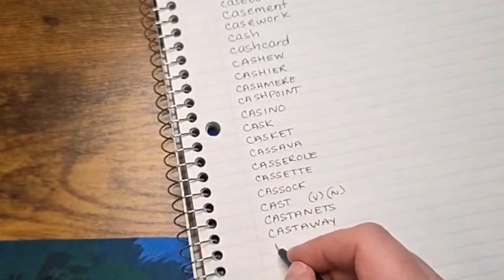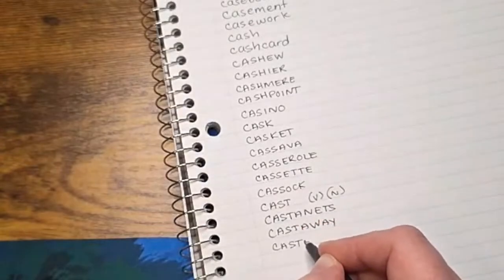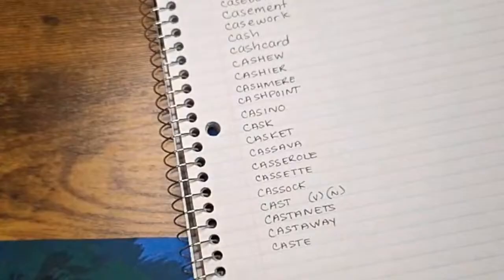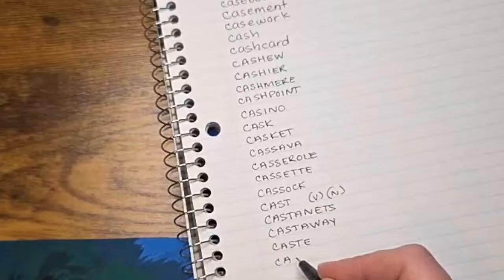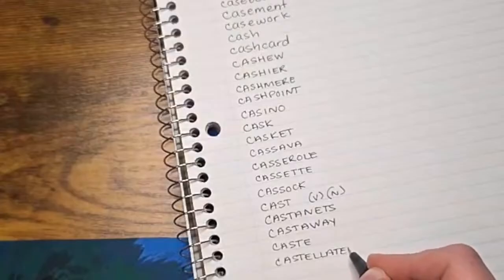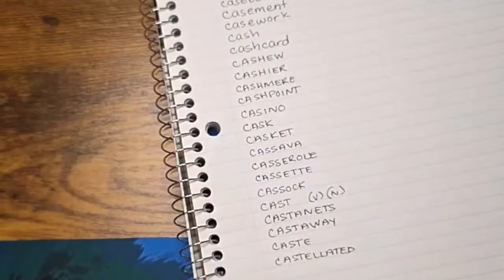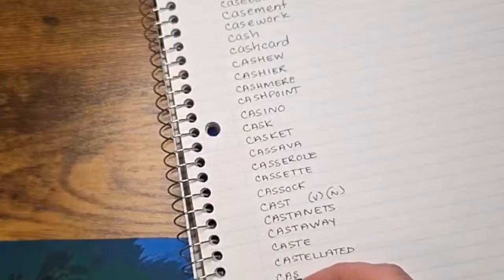Cast. Caste, with an E on the end. Okay, this next word, I have not heard it before. Castellated. Built in the style of a castle. And then we have the word castigate. Not a very commonly used word.